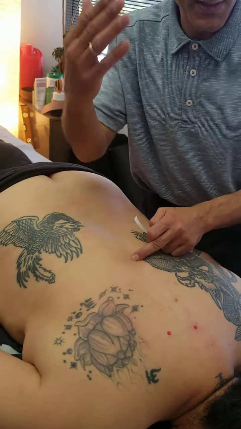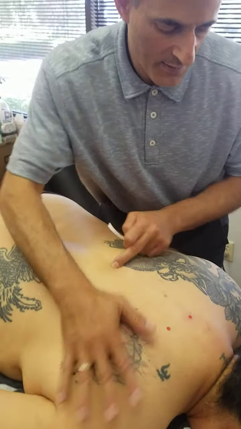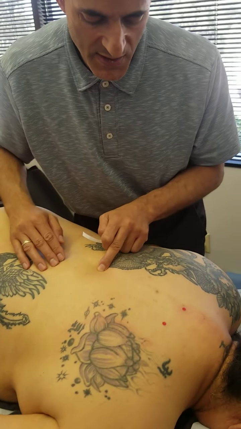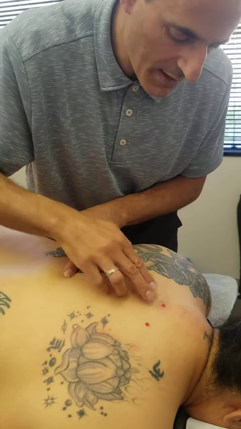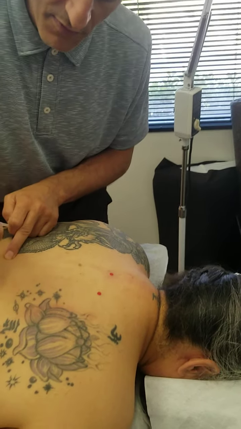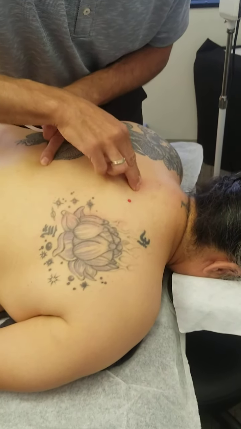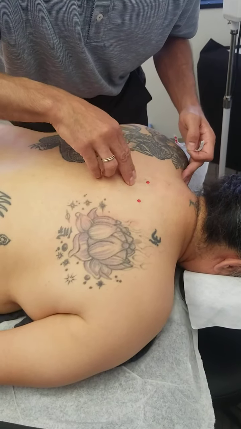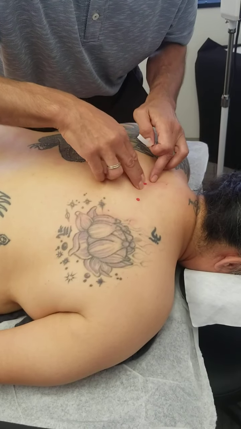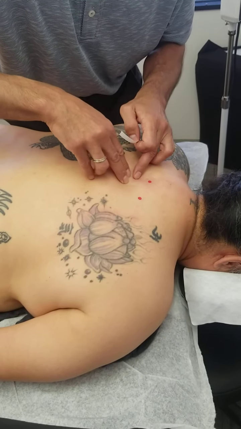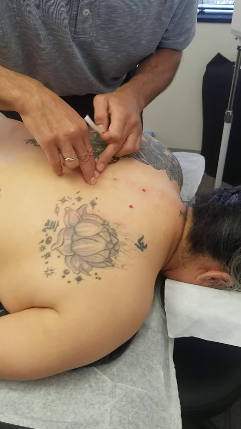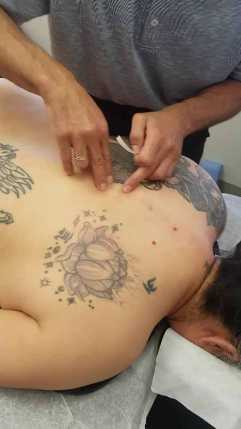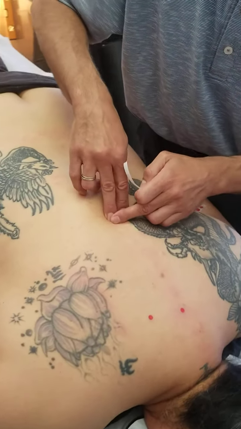Maybe more when the person is upright. In reality, they can have different variations here. Okay, I want to double check myself. I use 2 fingers, so I leave room for the spinous process in between. That's T1. That's going to be T2, T3, T4, T5, T6, T7, okay?